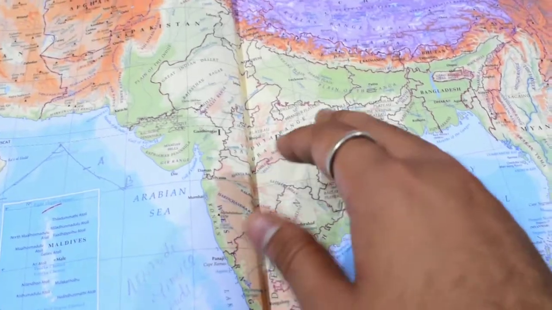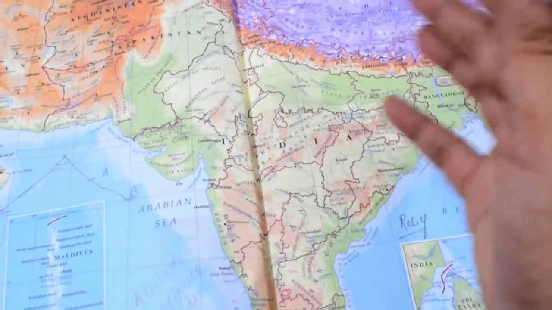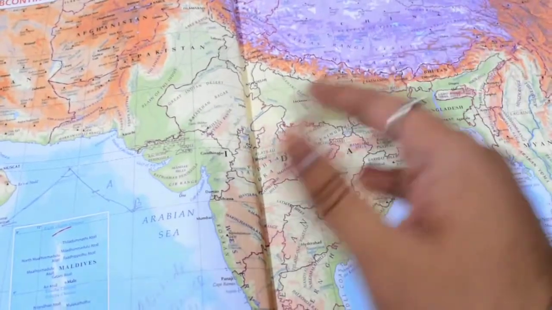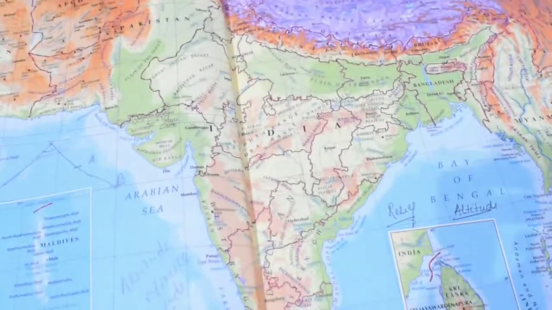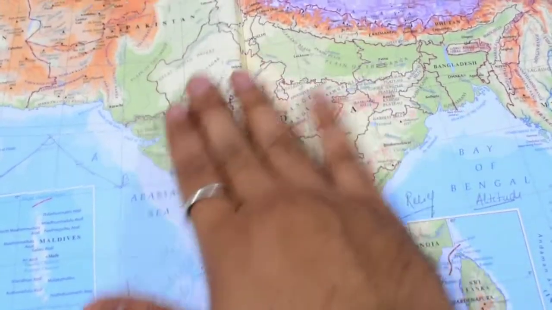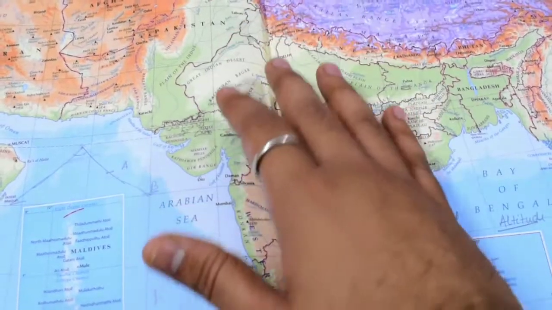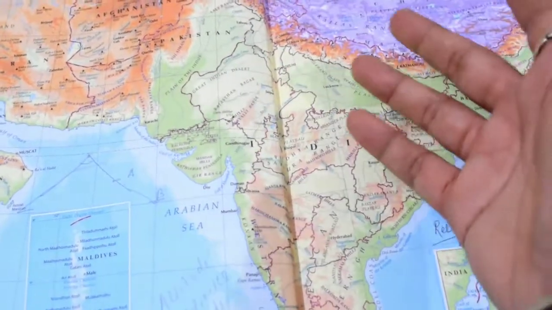You all know that during the summer months, Loo blows over the plain lands of India. Loo means something else also, but over here in geography, Loo means hot winds which are blowing over the plains of India. So when Loo is blowing over the plains of India, it increases the temperature of a place.